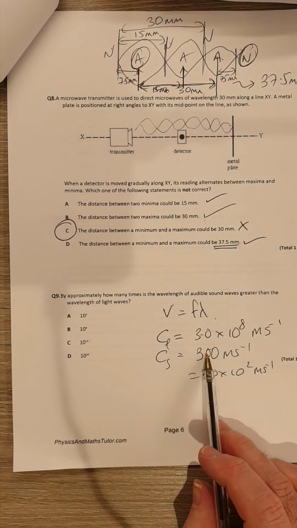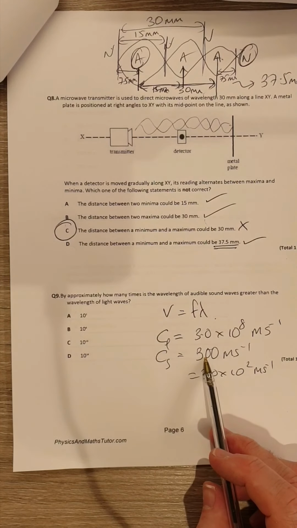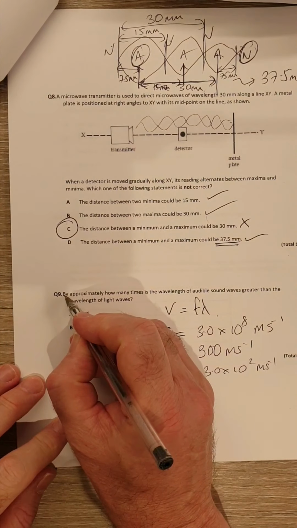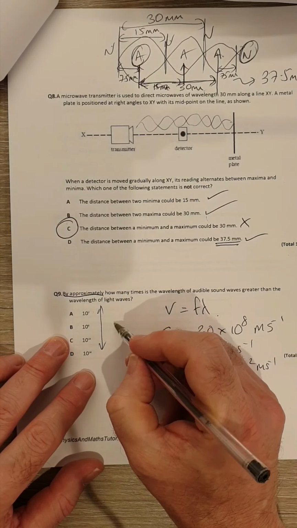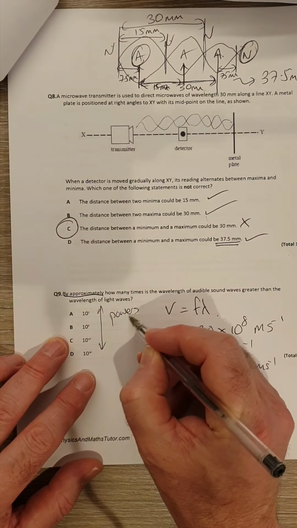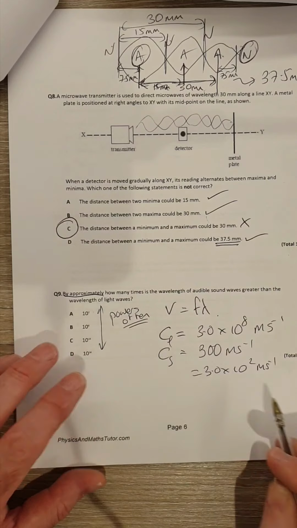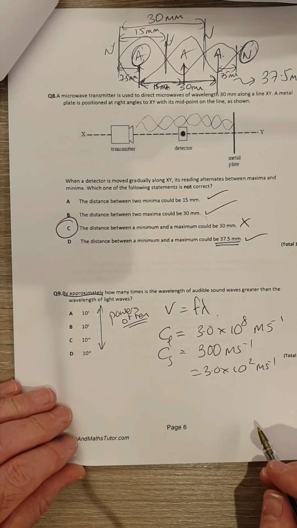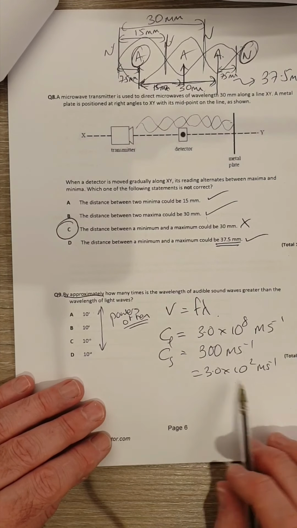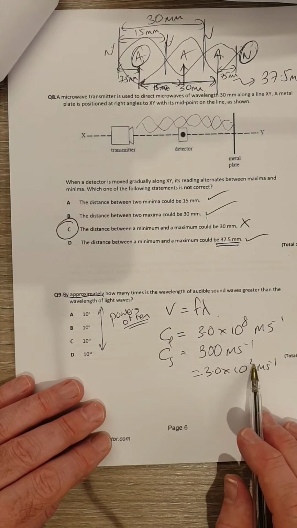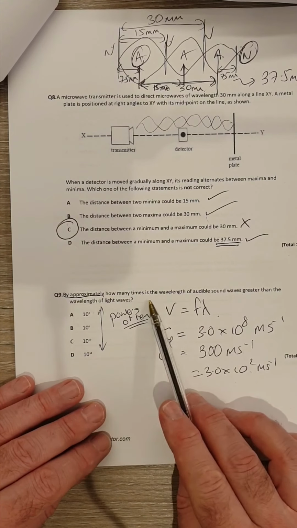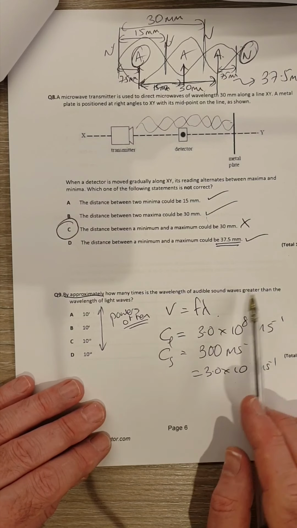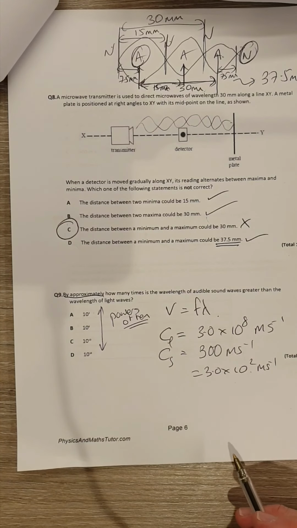Now note, I've rounded that to one significant figure because we're looking at approximately here, and when I look at the answers, it gives me powers of 10. So I'm only really interested in comparing these in terms of powers of 10. So speed of sound is 3 by 10 to the power of 2. Speed of light is 3 by 10 to the power of 8. And I want to know how many times the wavelength of sound is greater than the wavelength of light waves.